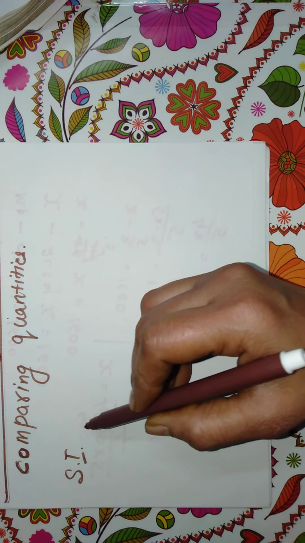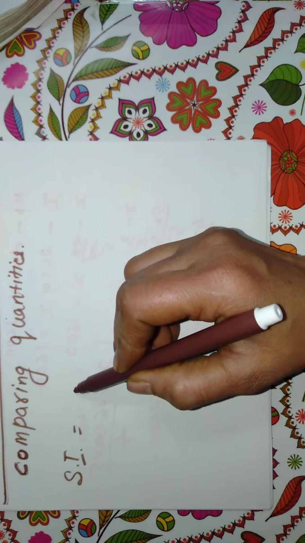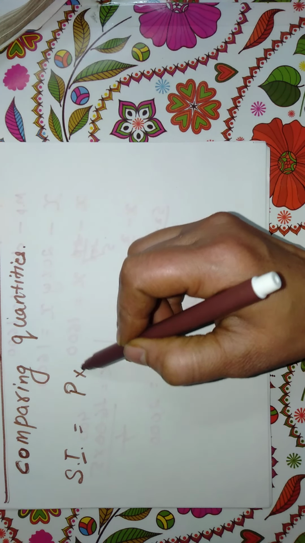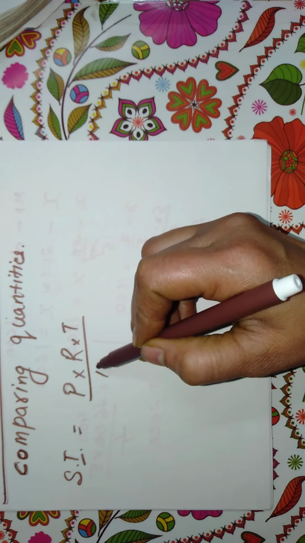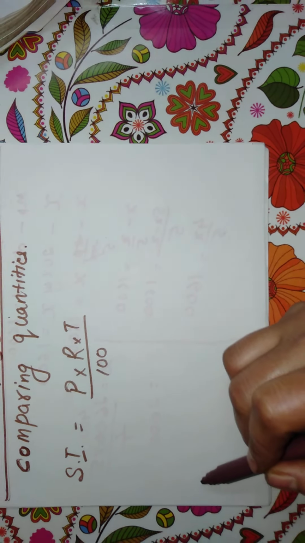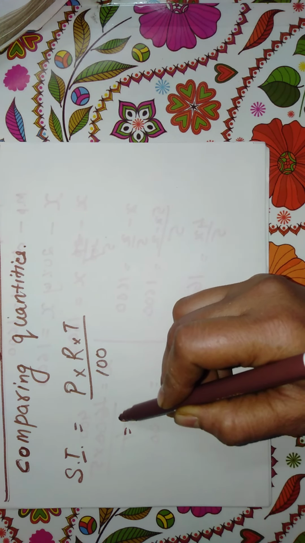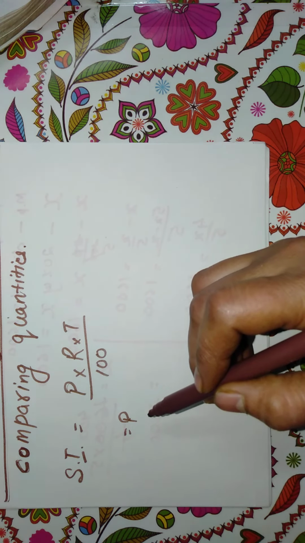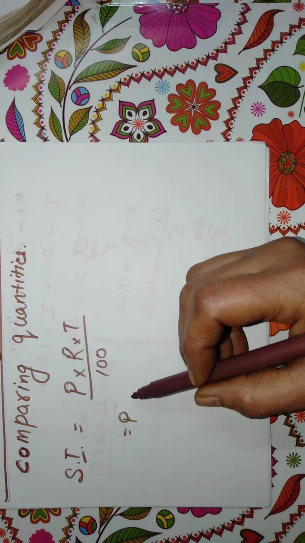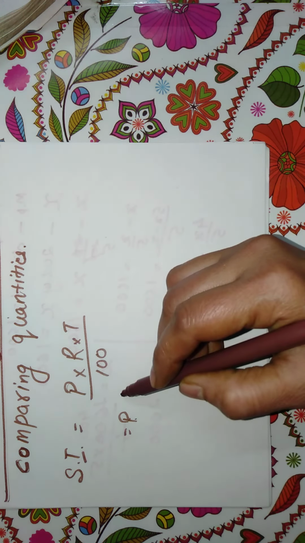Simple interest is calculated using the formula P into R into T upon 100. You must be familiar with this. Here P is the principal amount that is being deposited or kept, and that is our money.